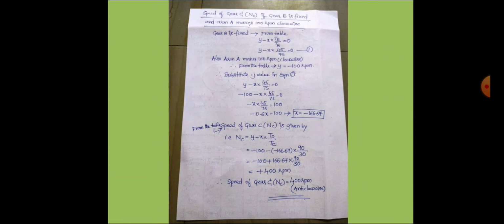It is given that gear B is fixed and arm A makes 100 revolutions per minute clockwise. So arm A, from the table, is Y. Speed of arm A is Y. So therefore Y is equal to 100 RPM, and it is minus because clockwise.